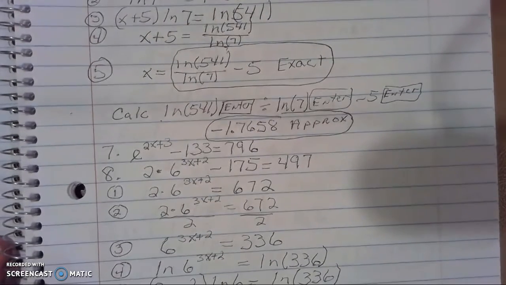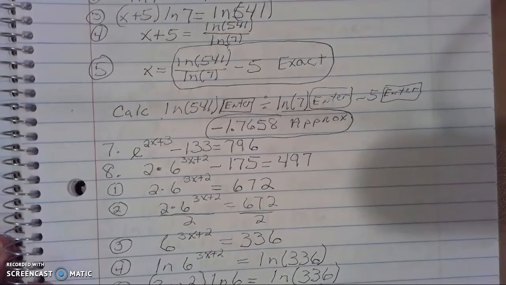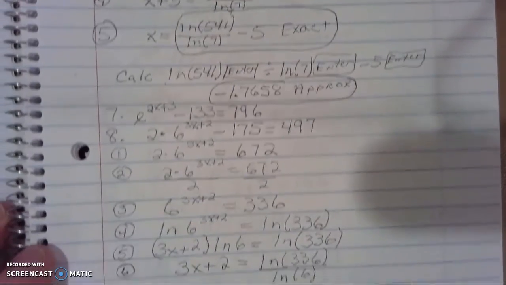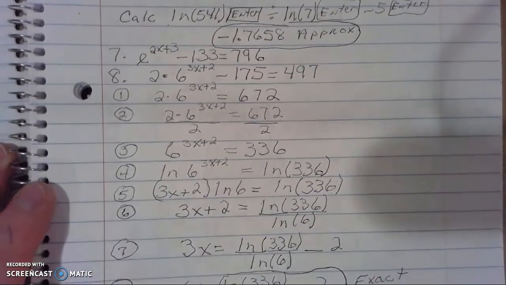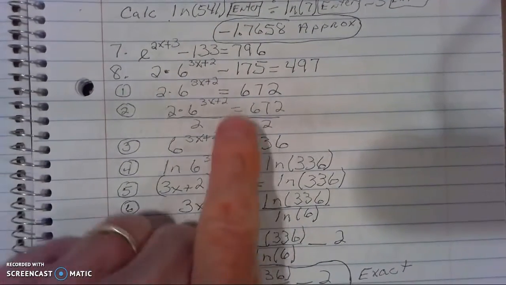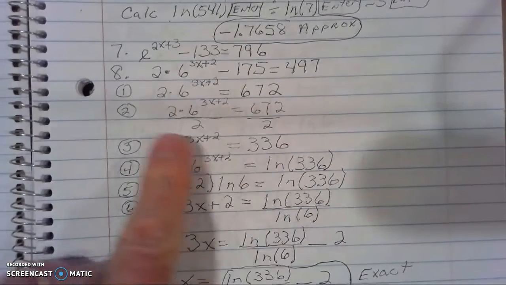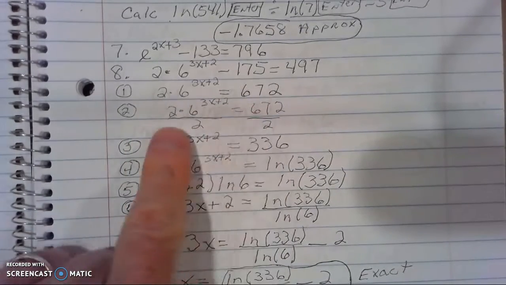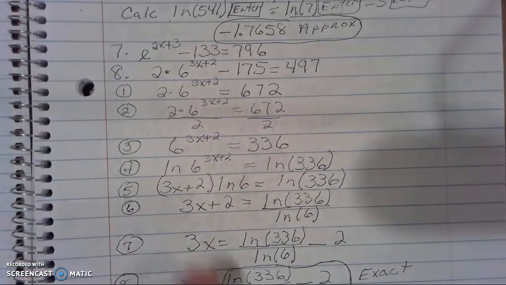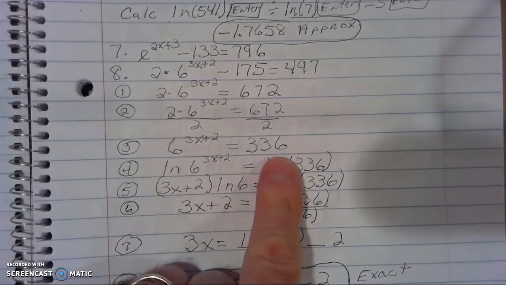Number 7, first thing you're going to do, add 133 to both sides, like on number 8. Number 8. The first thing I did on number 8 is I added 175 to both sides. Then what I did was divide by 2 on both sides. So now I have this.